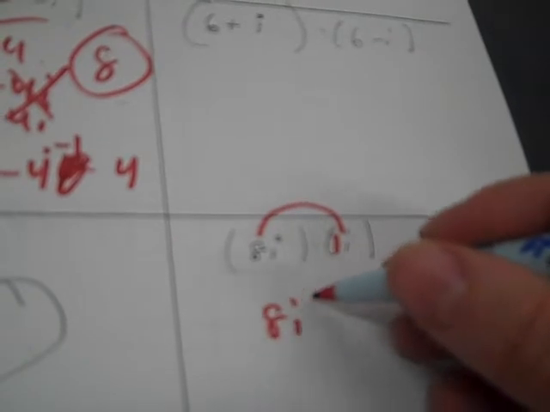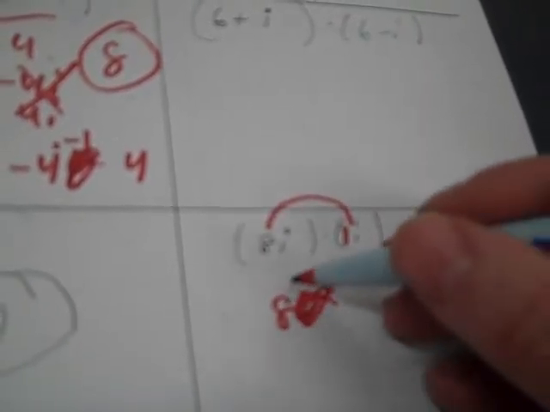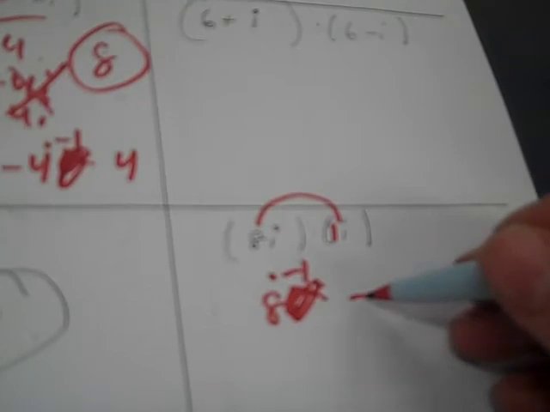Okay, now let's do this one here. So that's just one multiplication. We know 8 times 1 is 8 with i to the second, but then that morphs into negative 1, and that equals negative 8.